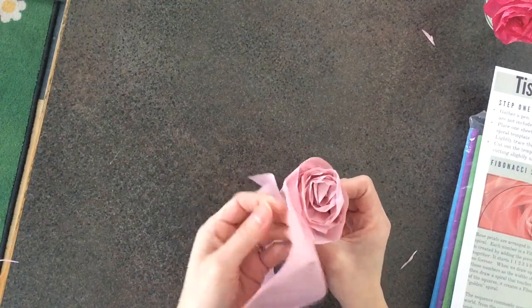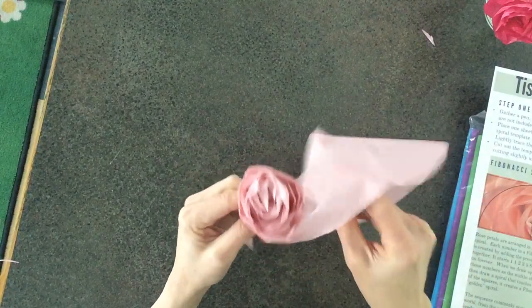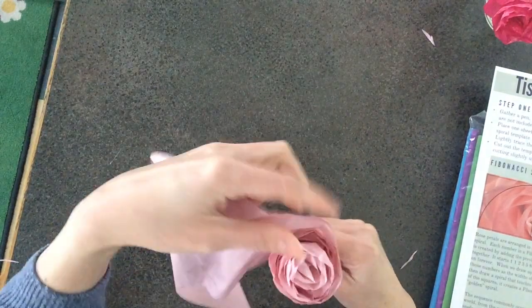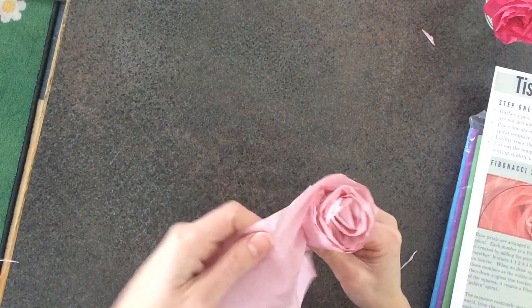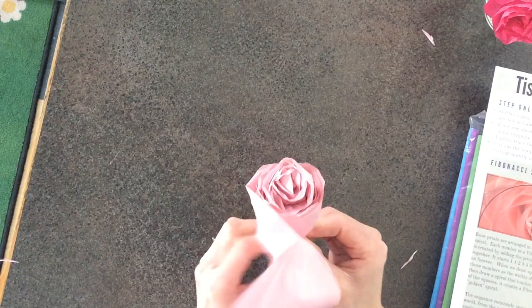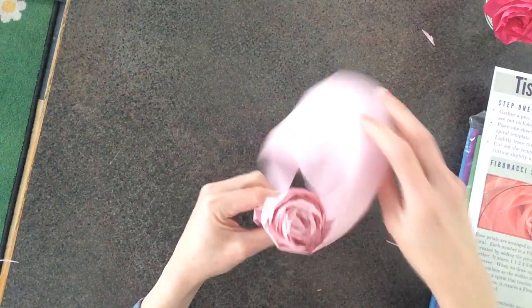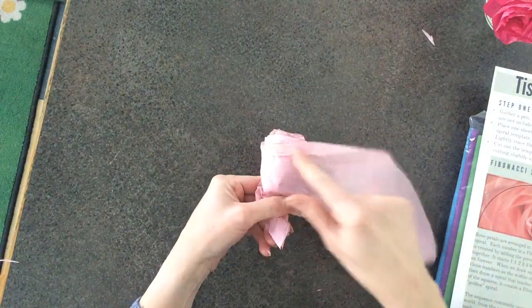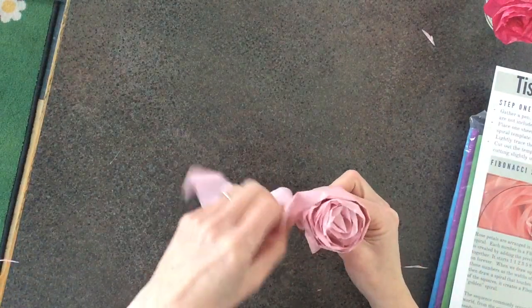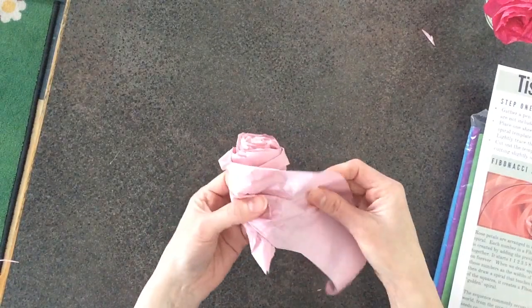And your kit has enough for several roses. I believe I have up to 10 for you, 10 pieces of paper. I don't have quite that many straws, so you can either cut your straws in half like I did and have 10 flowers, or you could have 6 flowers with those long straw tips. Okay, so here's another flower where the edge is folded over, another petal. Okay. Just keep wrapping.